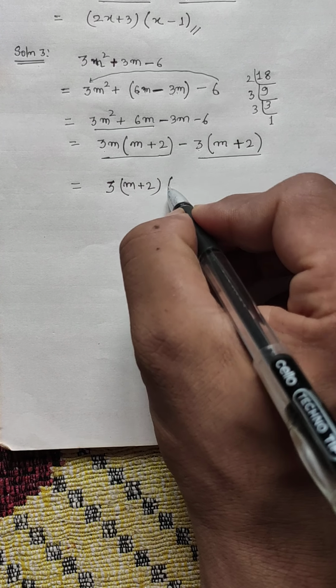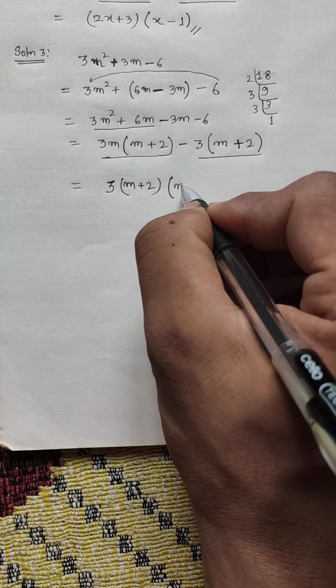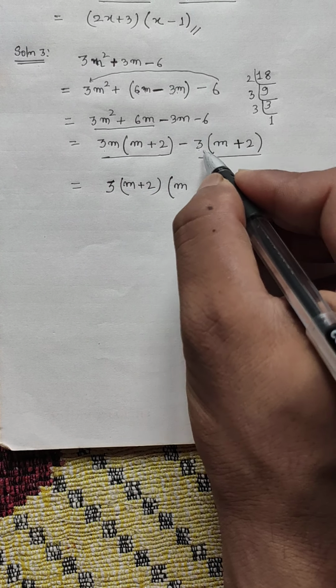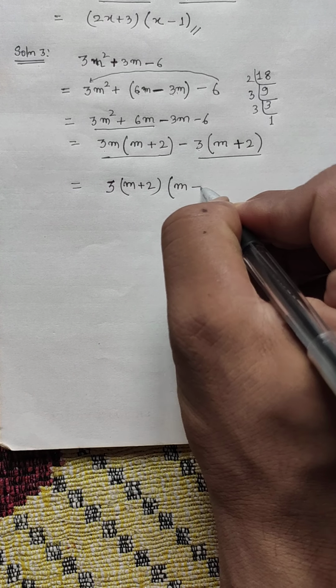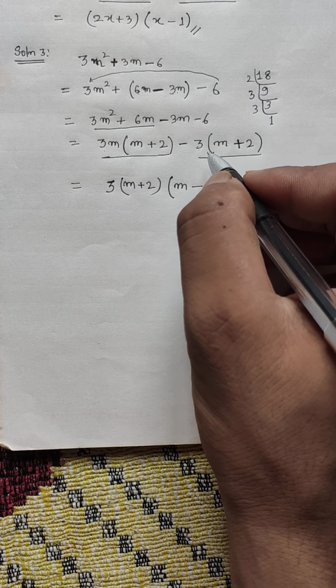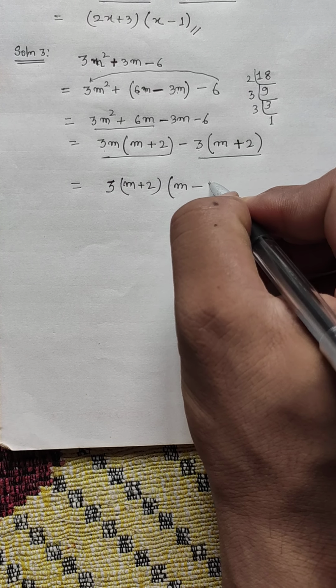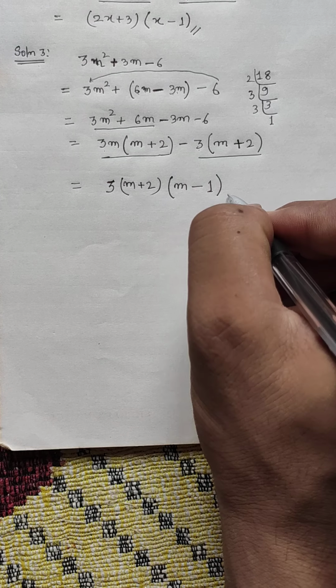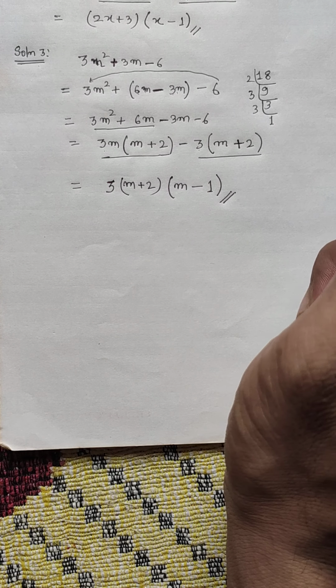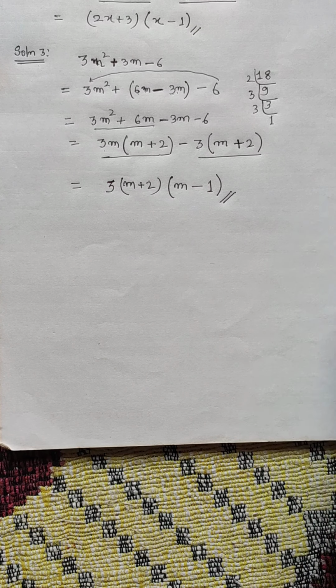Then what is the remaining? Remaining is m in the first term, and what is the remaining here? If there is nothing, if there is no remaining, then you can write 1. Okay, so that's your answer for question number 3.